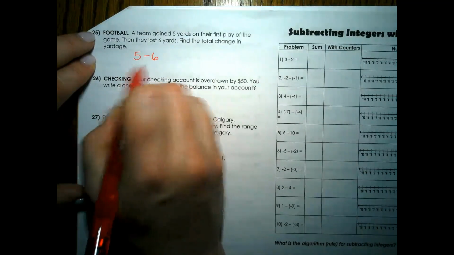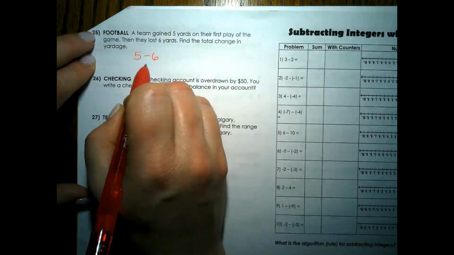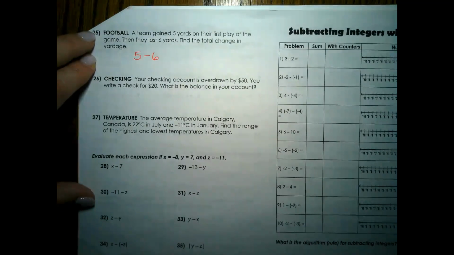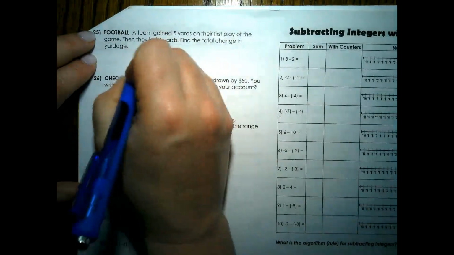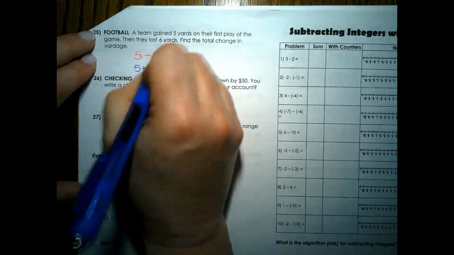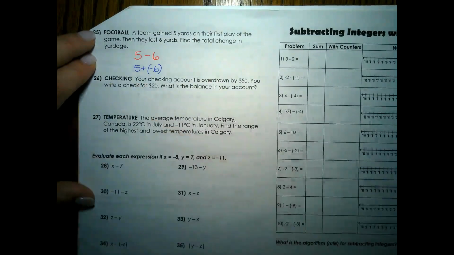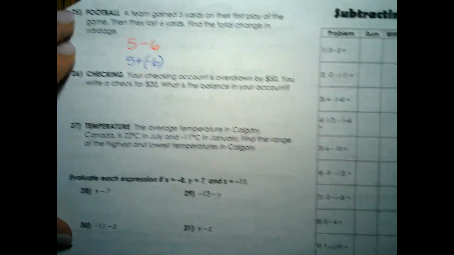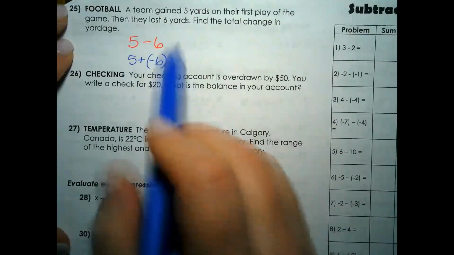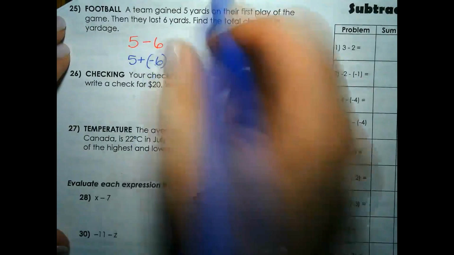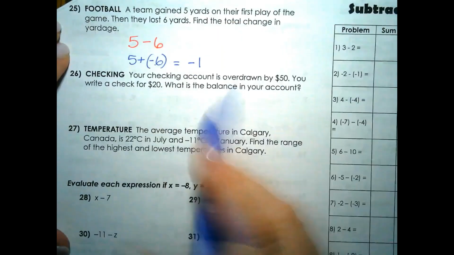Okay, so what we're going to do is use the algorithm that we talked about yesterday, which is subtracting a positive is like adding a negative. And when we add two different signs, we subtract and we take the sign of the one with the biggest absolute value. So here when we subtract, we get 1. There's more negatives, 1 extra negative. So our answer is -1.